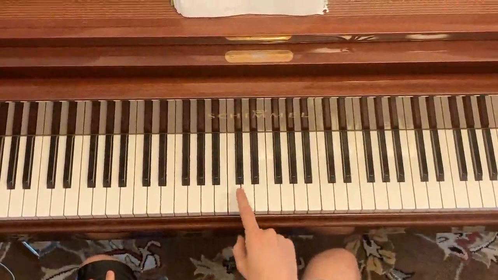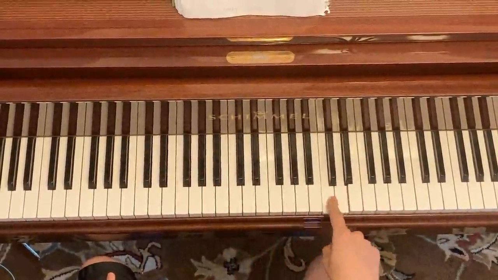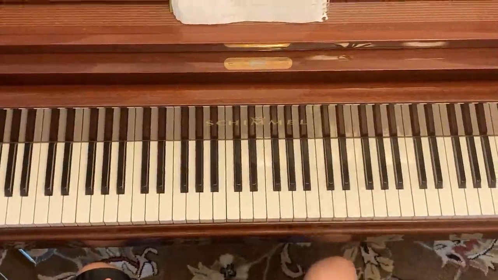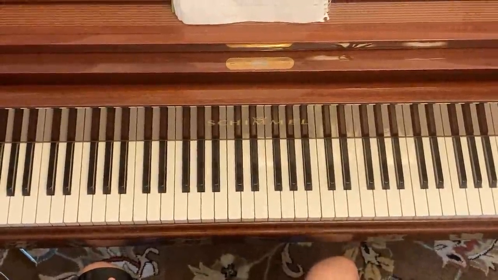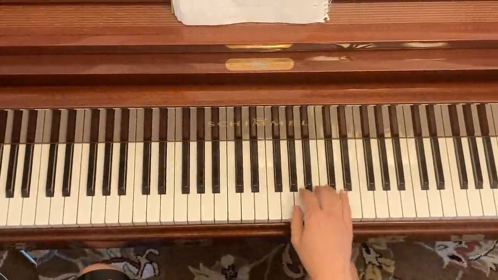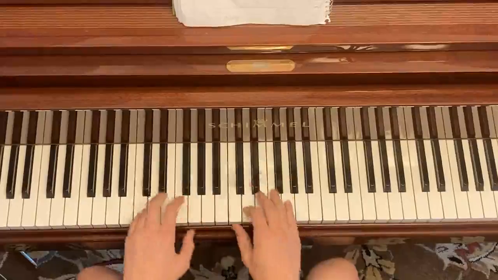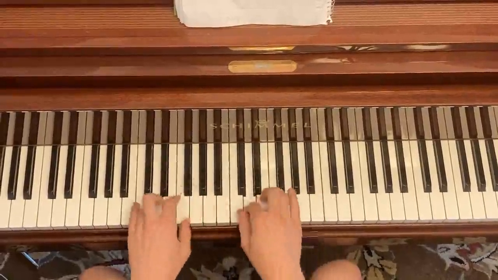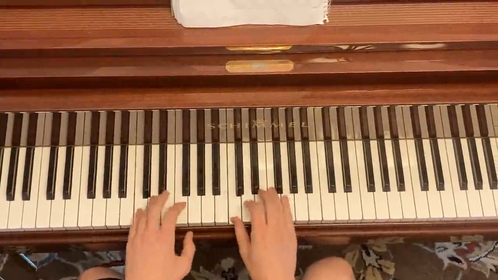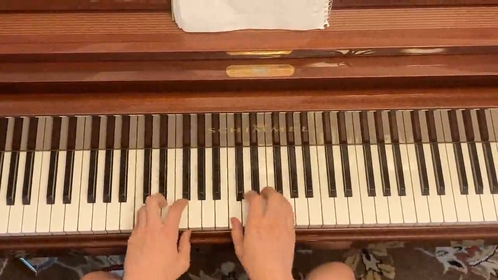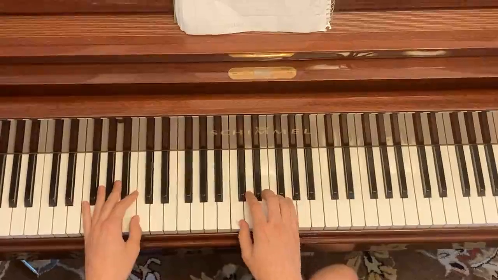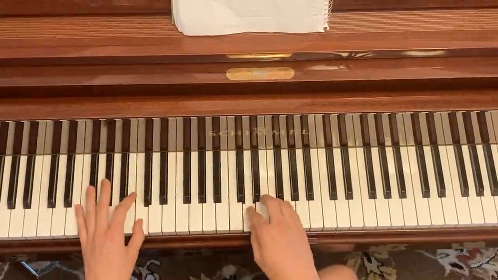Let's talk about scales. Perfectly fine to review the notes of the scale with one finger or whatever fingers you want. Staccato or legato. Maybe one hand is playing a constant note.